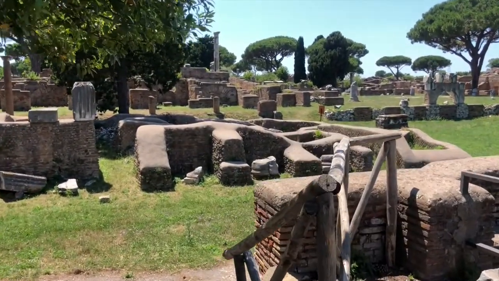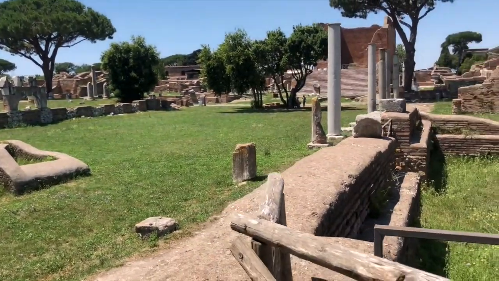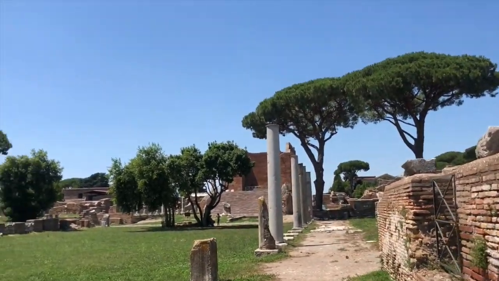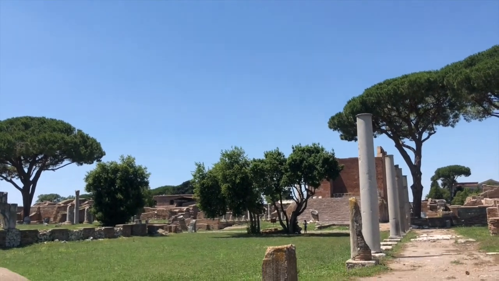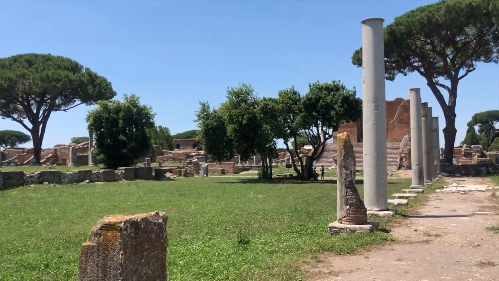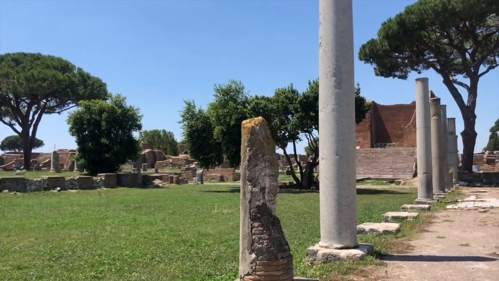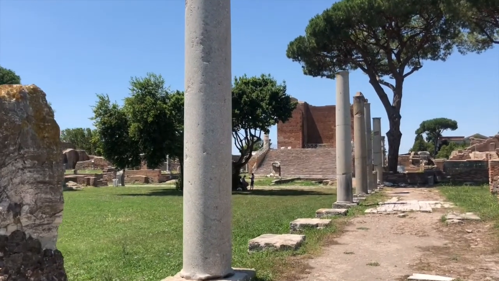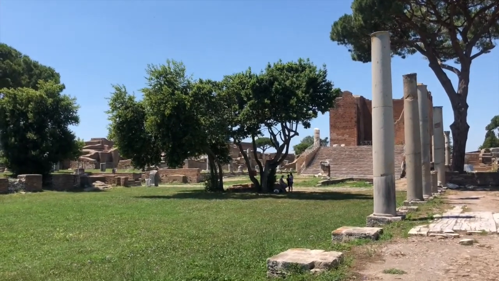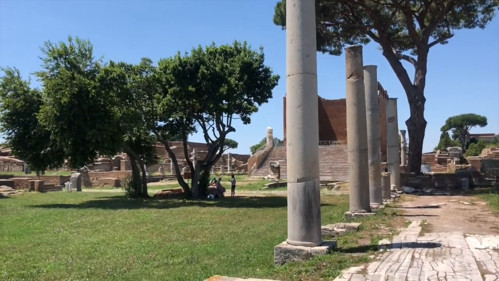And now, here we are. Now we are getting right in the center of the Decumano Maximo and the Cardo, where the forum used to be, and where the Capitolium in front of us used to be. The Capitolium, the most important temple that we used to have. Today, unfortunately, we have left just the structure of it.